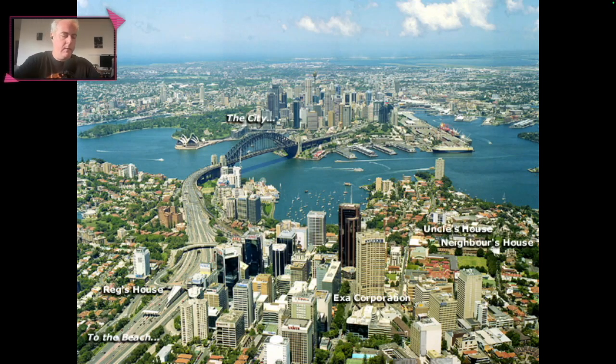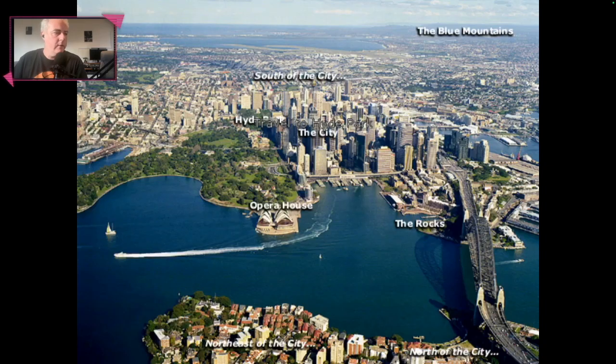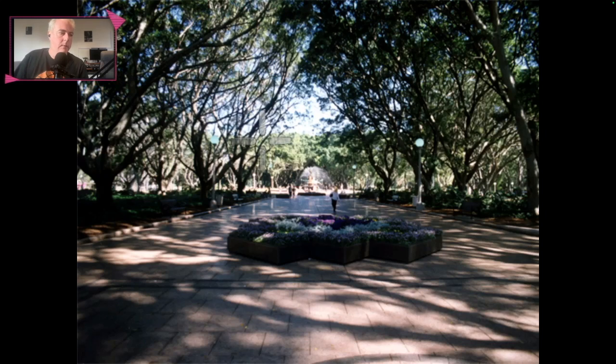To the city. I almost forgot where we were going now. Oh, Snakey and Hyde Park. Right, so maybe we'll do Hyde Park first.